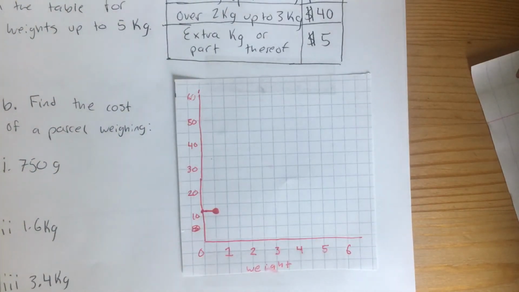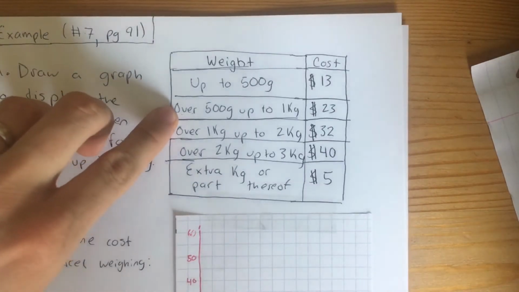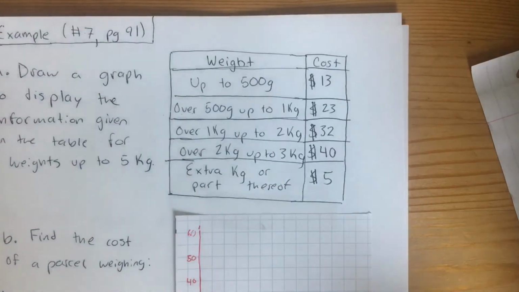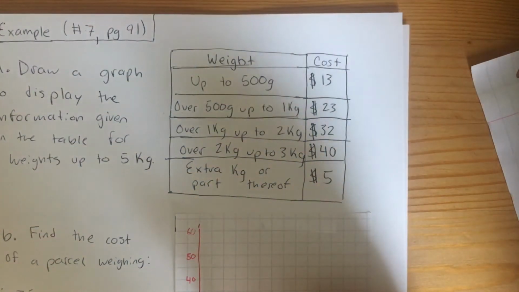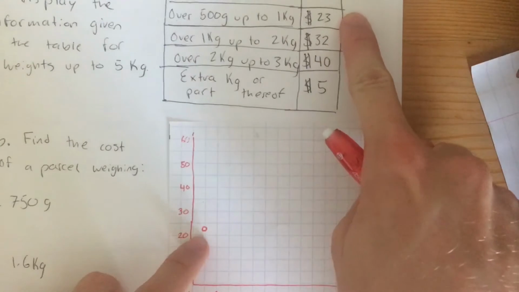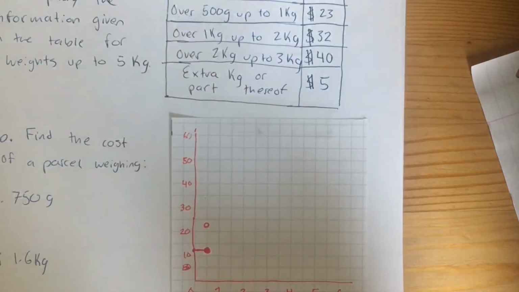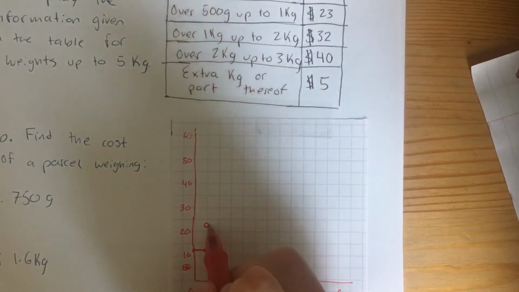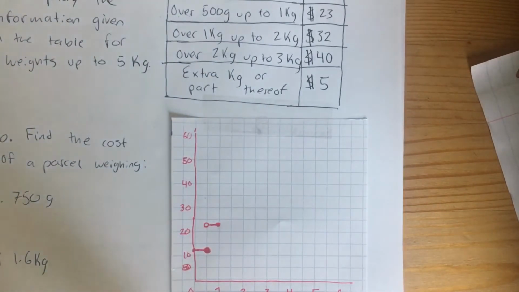Now, when we bump up to the next one, over 500 and up to 1 kilogram, we're going to put 23 here, and an open dot, because 500 is not included for this 23 price. We're going to have it go all the way out to 1 kilogram, and that's going to end in a closed dot because 1 kilogram is included here.